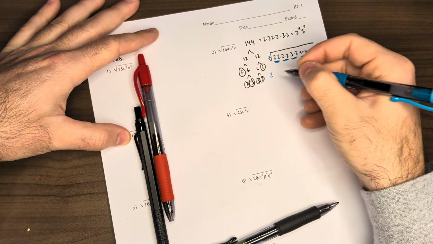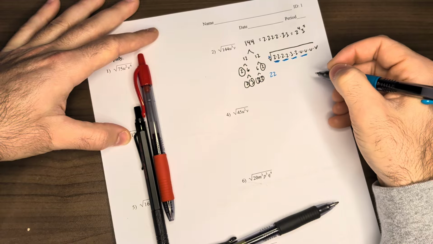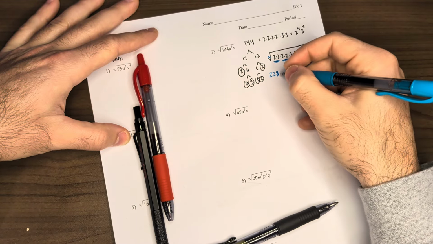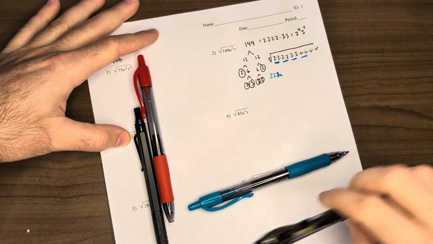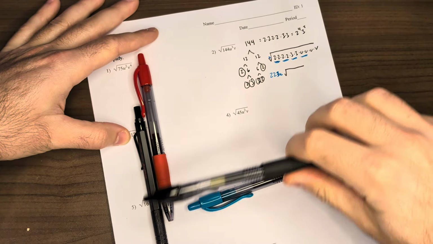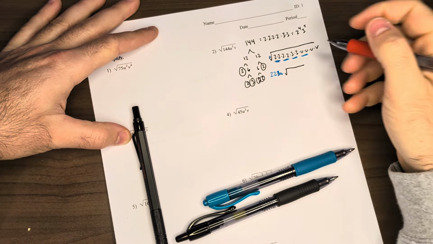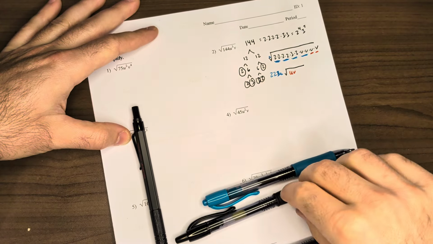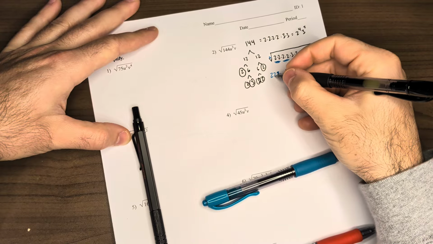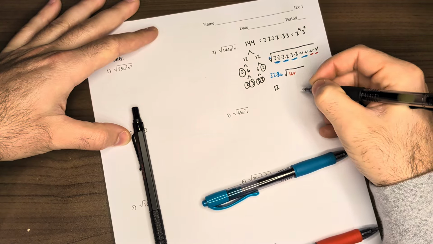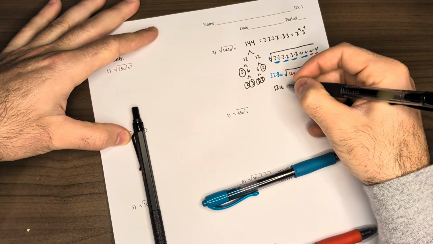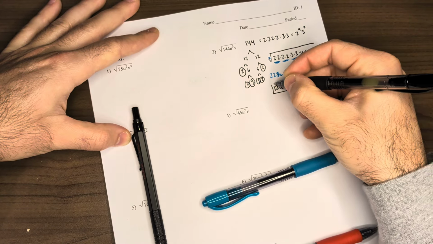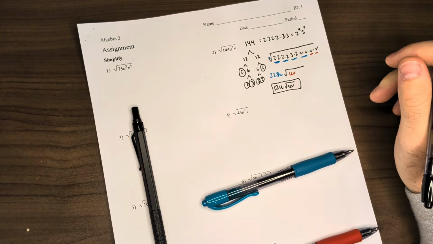So we have 2 2s, 1 3, and 1 u that comes on the outside. And what's left over on the inside is a u and a v. So the final answer is going to look like this. 2 times 2 times 3 is 12 u radical uv. There we go. That's for number 2.